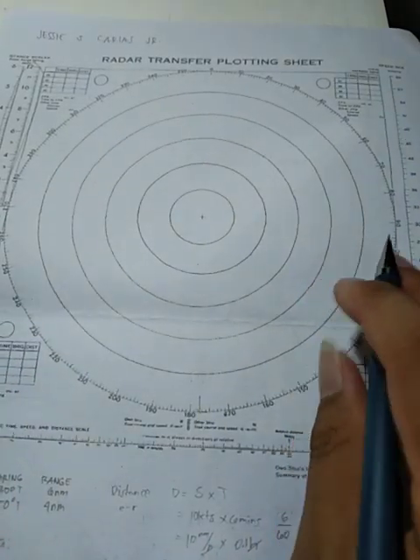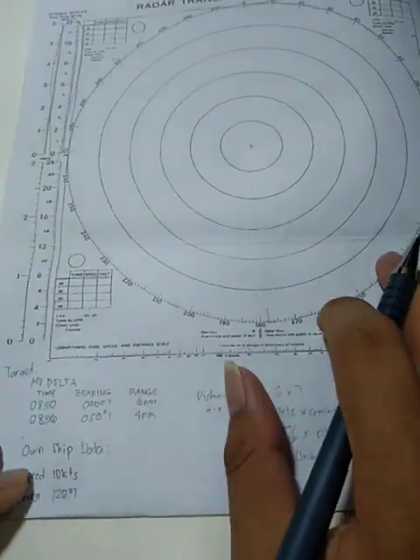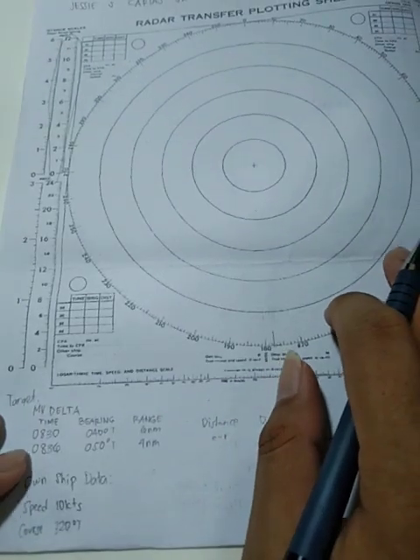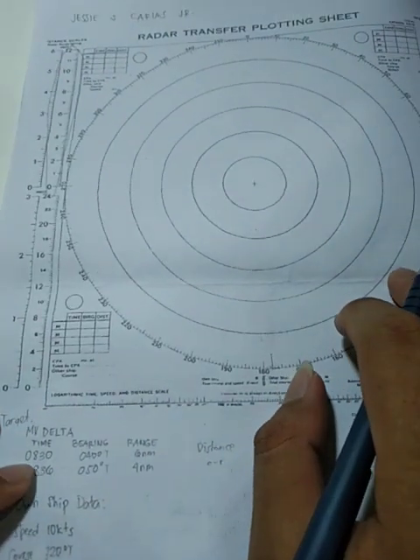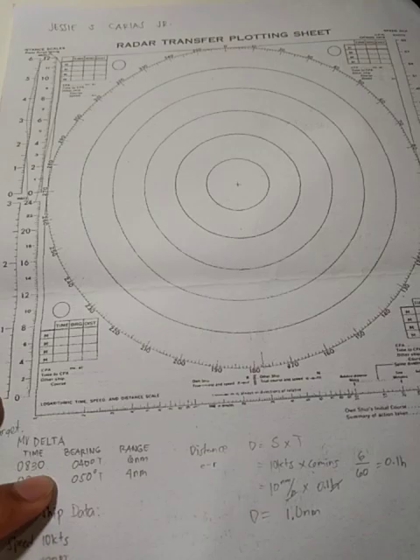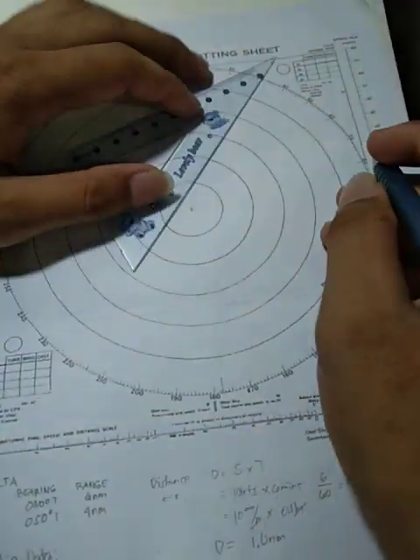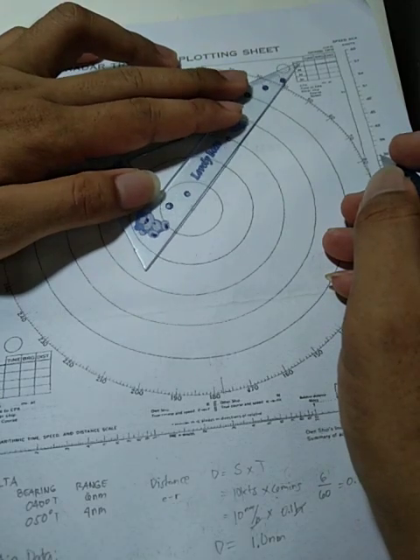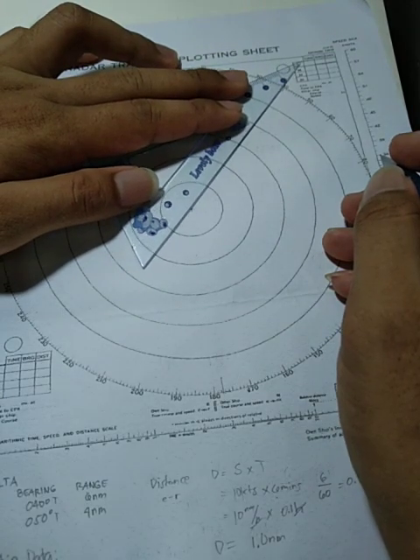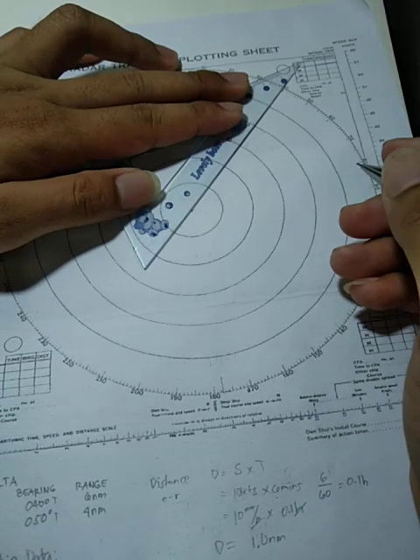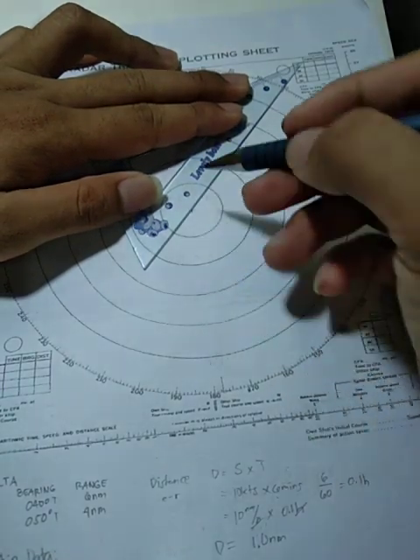Next, we will plot the target's observations. At 0830, the bearing of the target is 040 degrees true, and a range of 6 nautical miles.